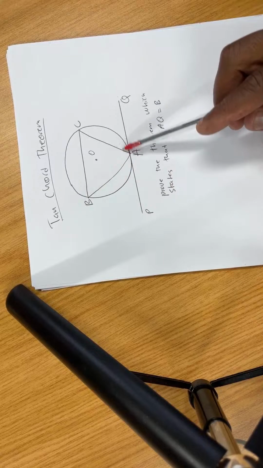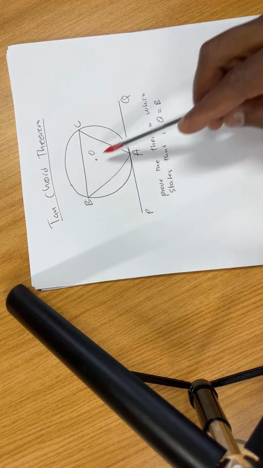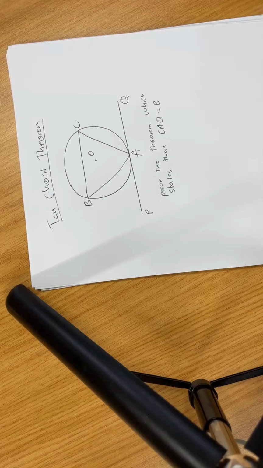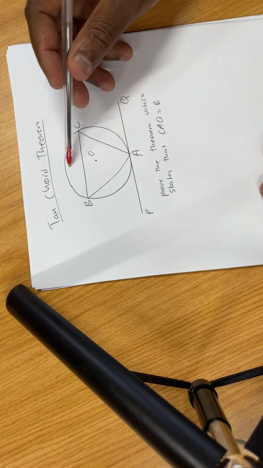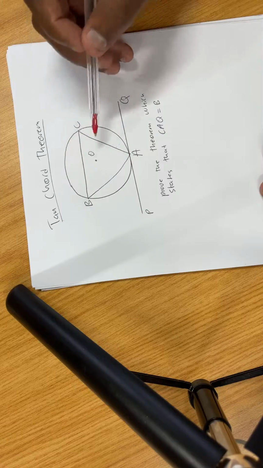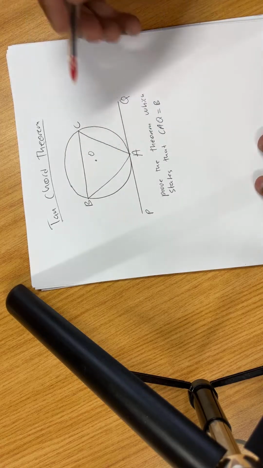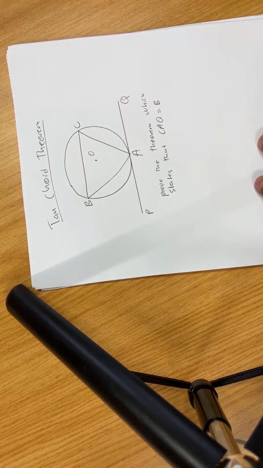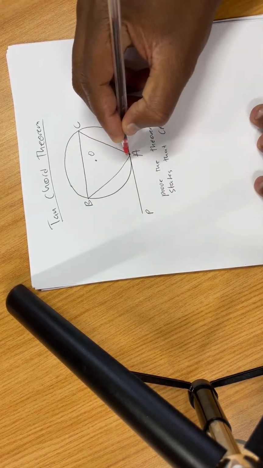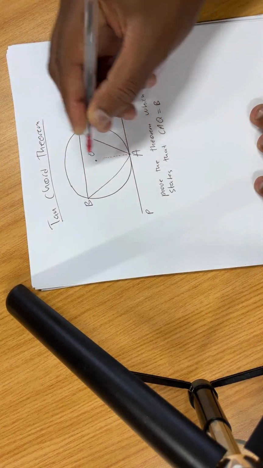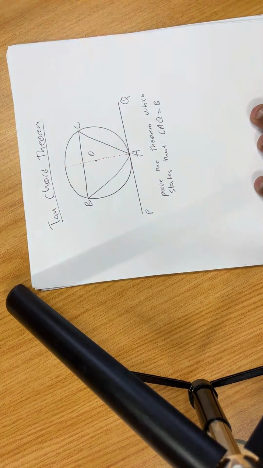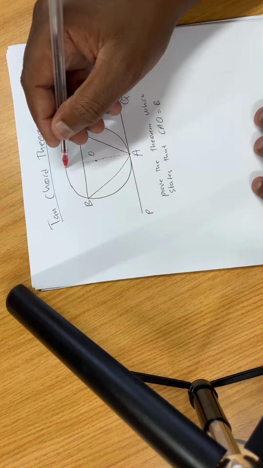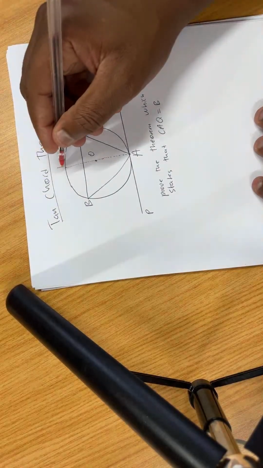So every time you prove the Tan-Chord theorem, you construct a line passing through the center. So the first thing that we have to do is to construct a line passing through the center to the circumference. Okay?